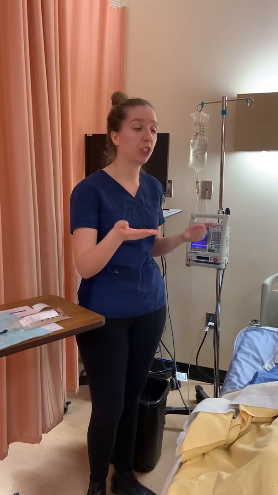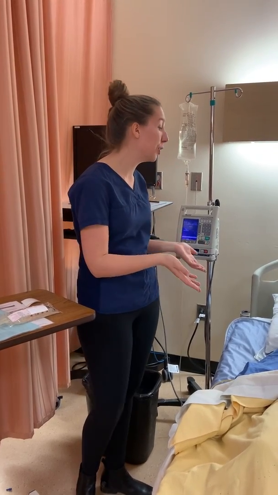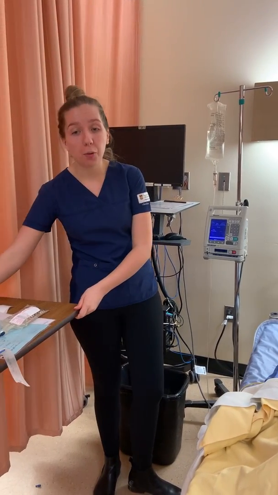I'm also going to be monitoring for any obvious signs of bleeding, such as bruising or discoloration of their stool. So please do let me know if you notice any bruising. So I've informed my patient, received their consent, and described what I will be monitoring.